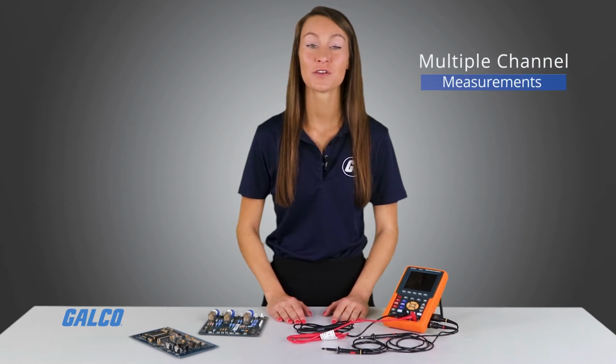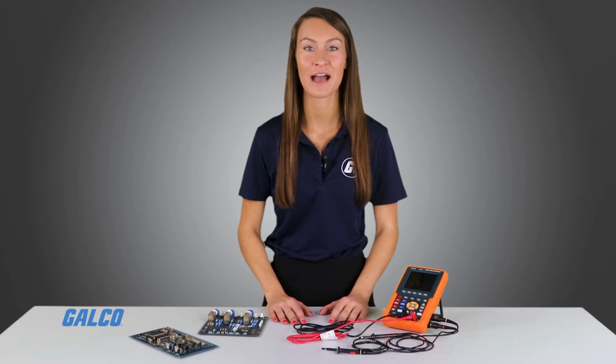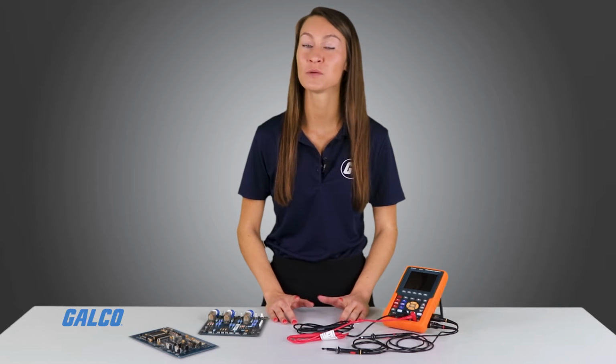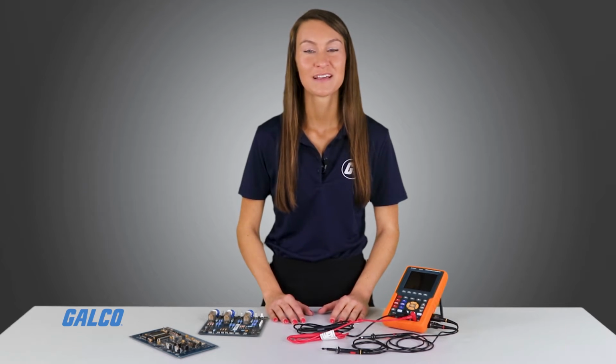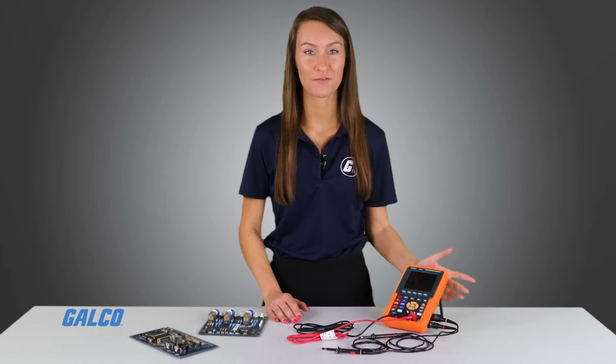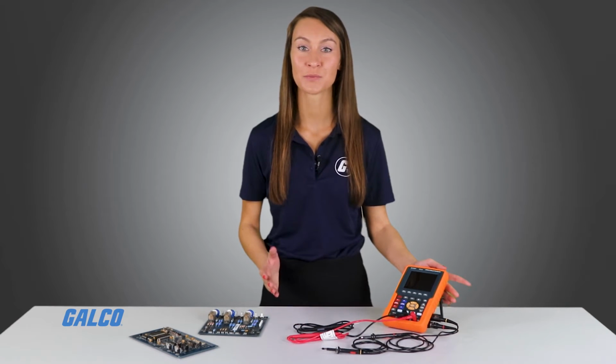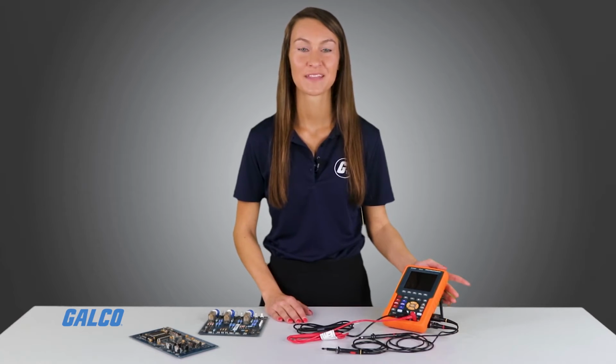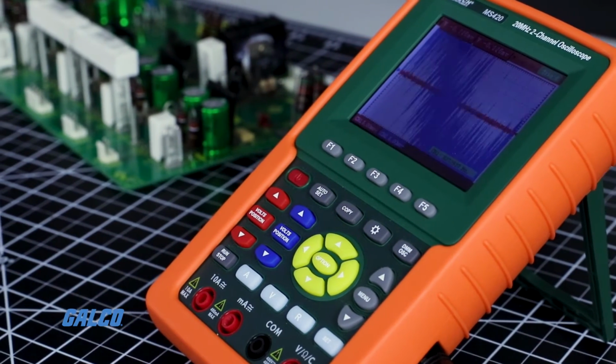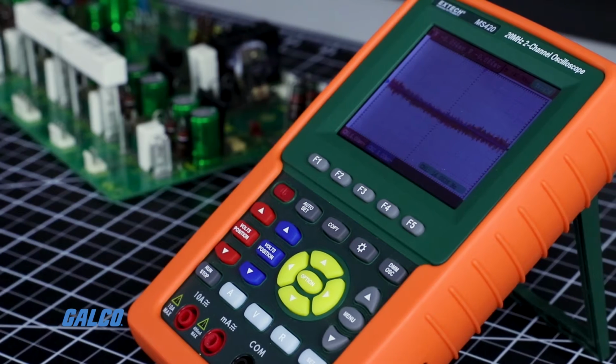This video will cover an advanced oscilloscope function known as multiple channel measurements. Be sure to check out our video guide on how to use an oscilloscope if you need a more general overview. Some oscilloscopes come equipped with a feature known as multiple channel measurements, which allows you to view multiple inputs at the same time. This is especially useful for viewing changes in signals as it moves through your circuit.